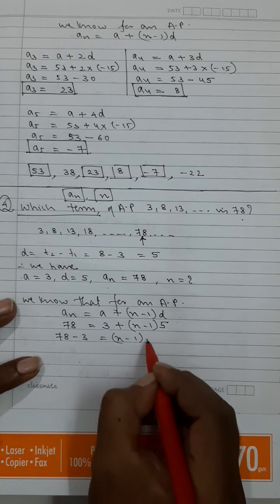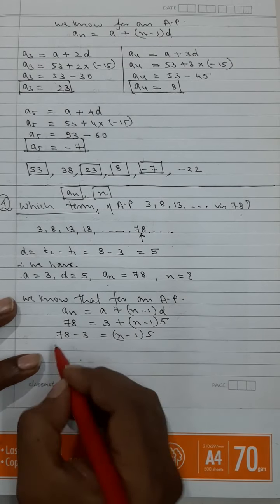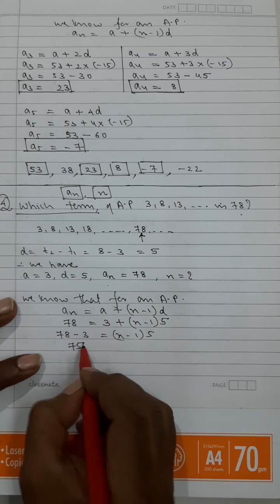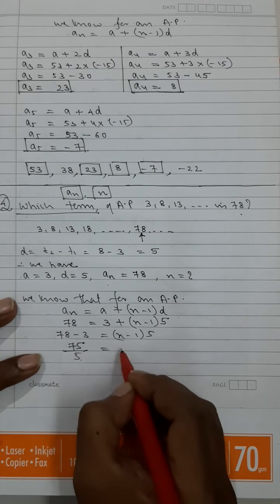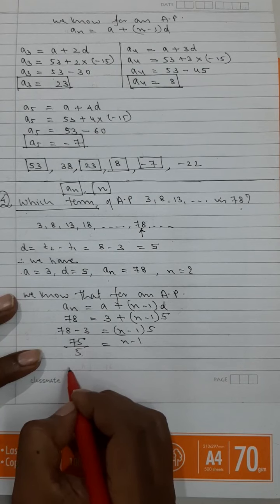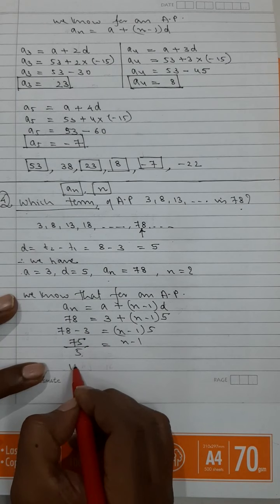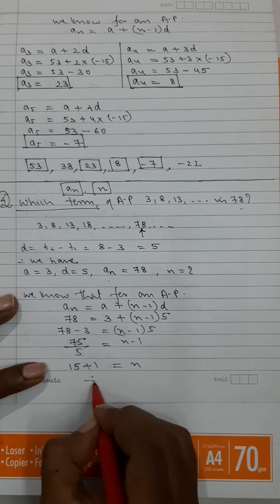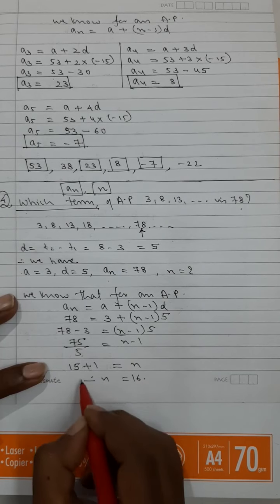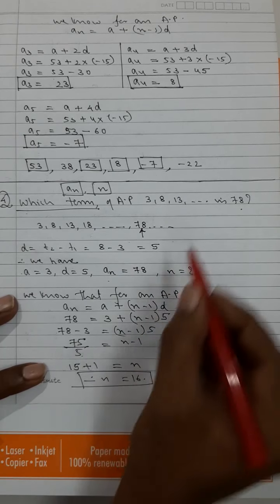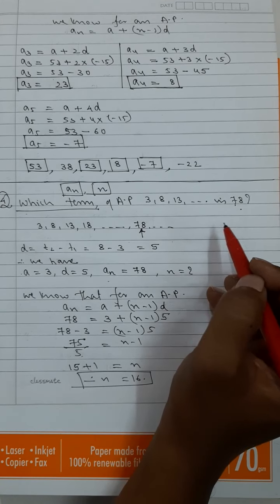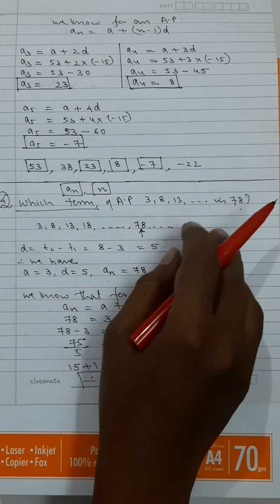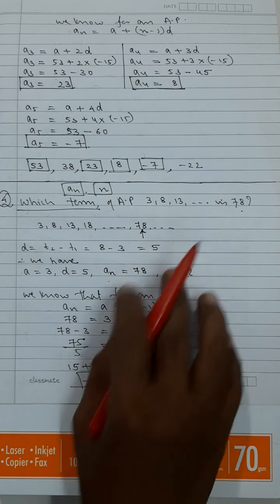Better you keep 5 over here: 75 upon 5. This will be easier. 5 1s are 5, and the minus 1 comes over here, plus 1, 16. So the 78 is the 16th term, most probably.